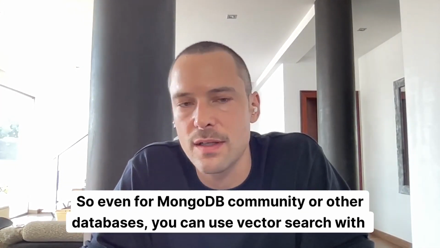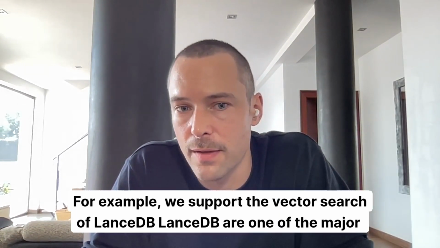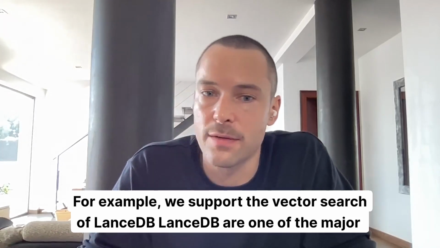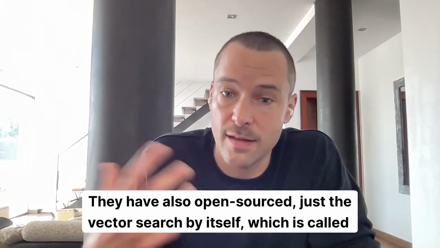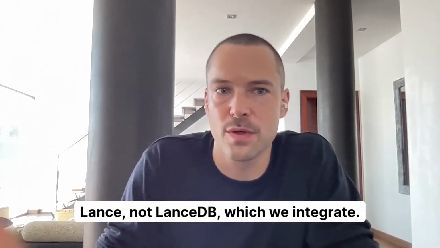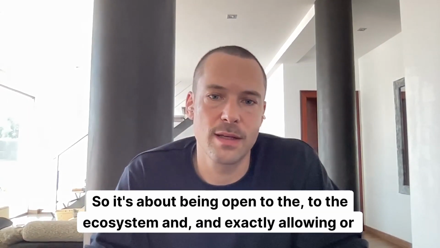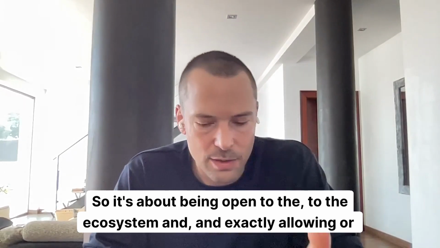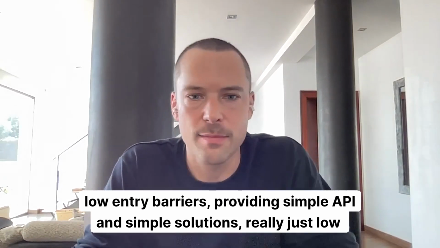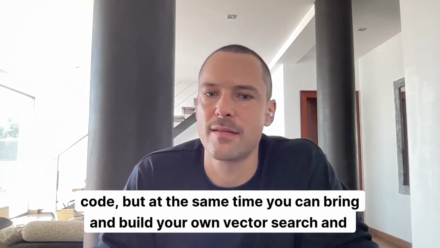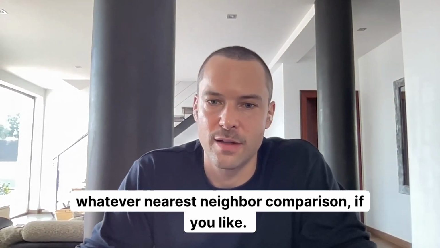So even for MongoDB community or for other databases, you can use vector search with SuperDuperDB. For example, we support the vector search of LanceDB. LanceDB is one of the major open source vector databases. They have also open sourced just the vector search by itself, which is called Lance, not LanceDB, which we integrate. So it's about being open to the ecosystem and providing very low entry barriers, a simple API and simple solutions, really just flow code. But at the same time, you can bring and build your own vector search and whatever nearest neighbor comparison, if you like.